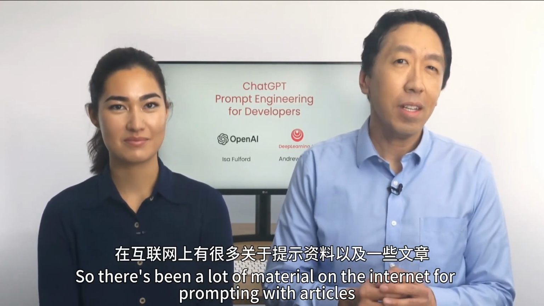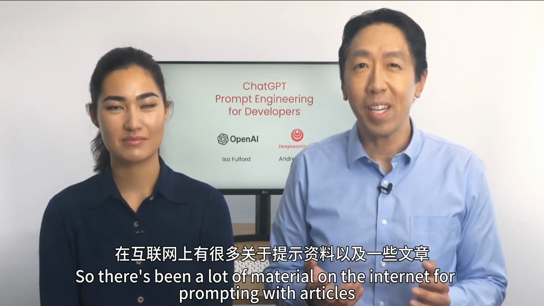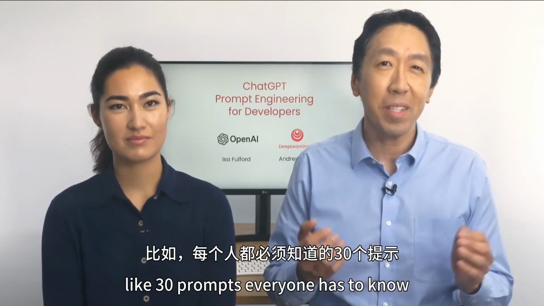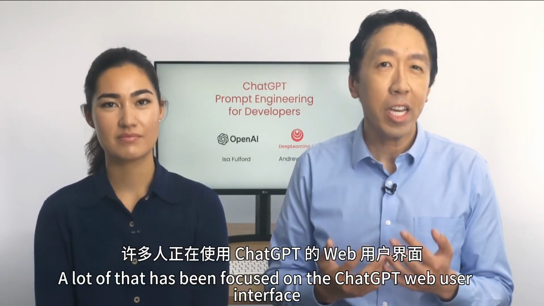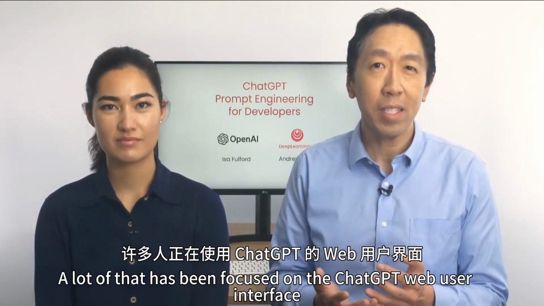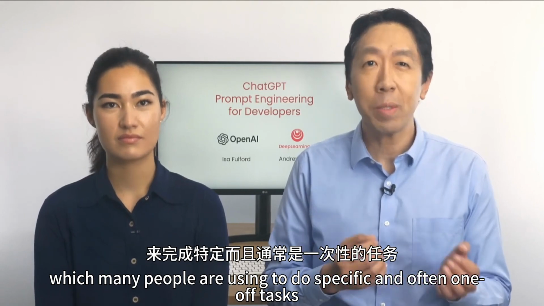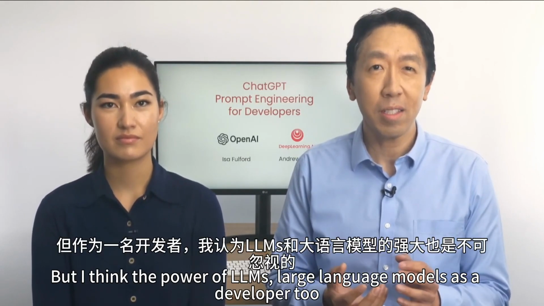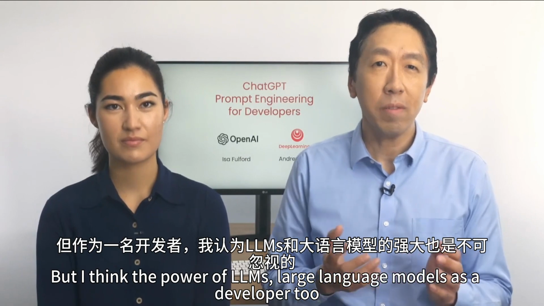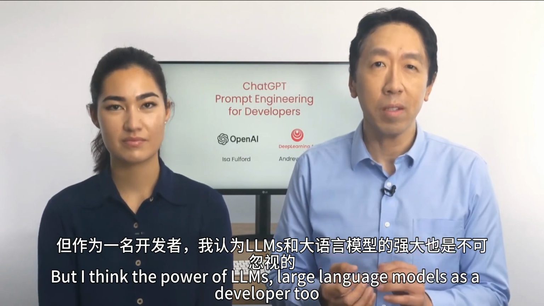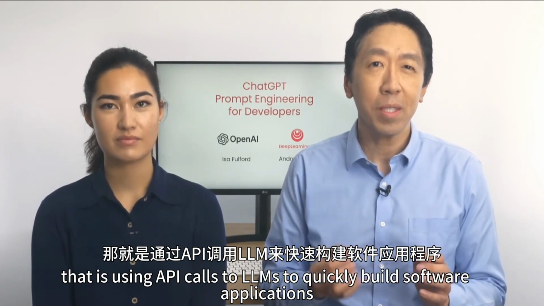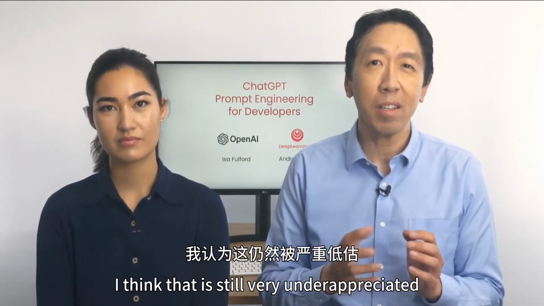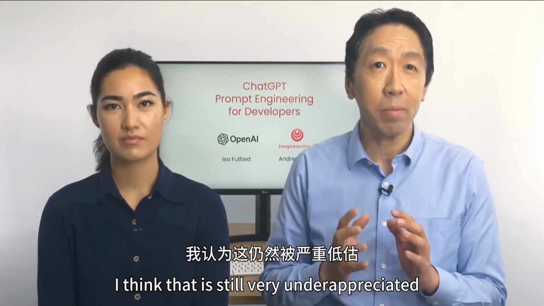So there's been a lot of material on the internet for prompting, with articles like 30 prompts everyone has to know. A lot of that has been focused on the ChatGPT web user interface, which many people are using to do specific and often one-off tasks. But I think the power of LLMs, large language models, as a developer tool, that is using API calls to LLMs to quickly build software applications, I think that is still very underappreciated.